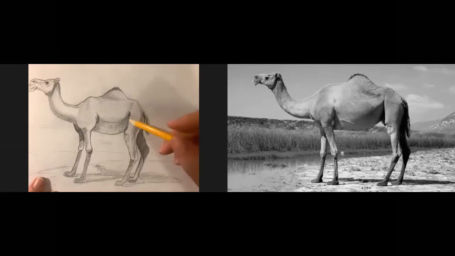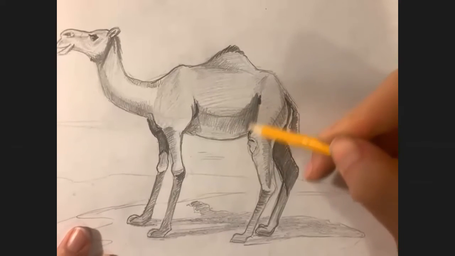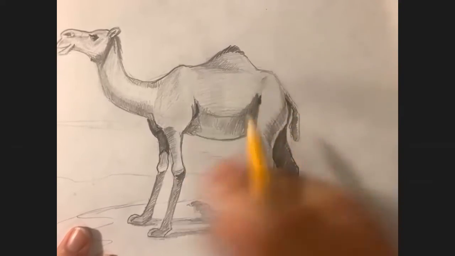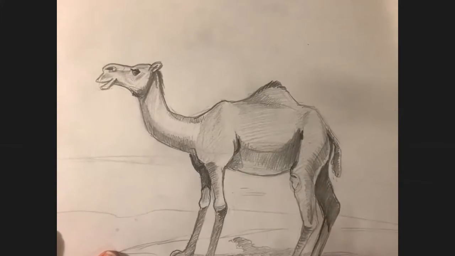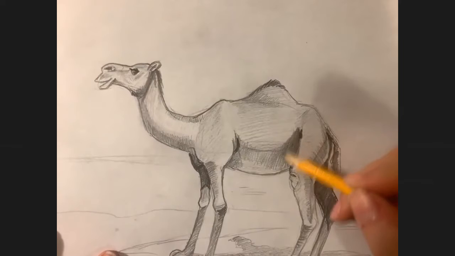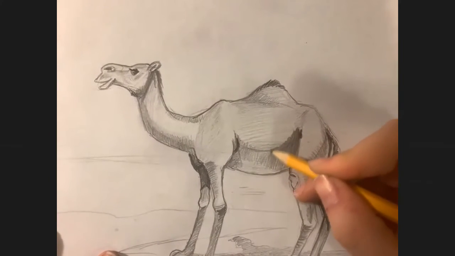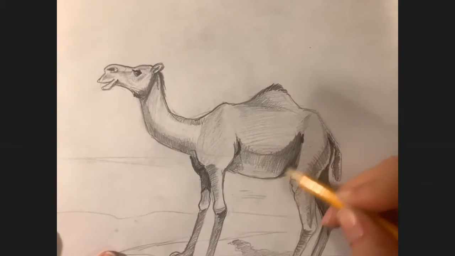So as I go through and I'm putting more and more shadows, I have to keep going back to the shadows that I did before and beefing them up. I started with the darkest shadow over here, but now that I've gone through and put some shading on the overall camel, that shadow's not looking as dark as it should be. So I'm going to go back over it and up it. It's dark over here and then fades out.